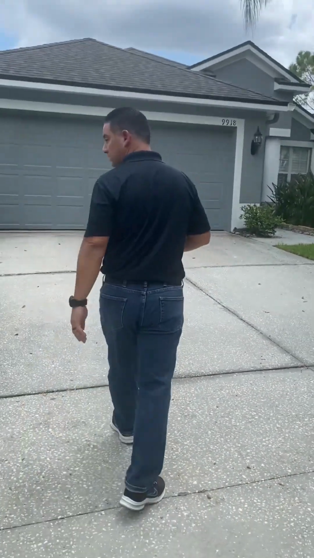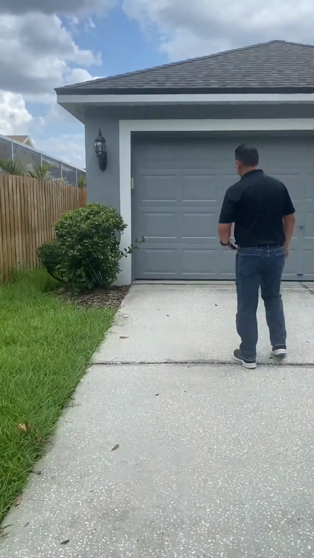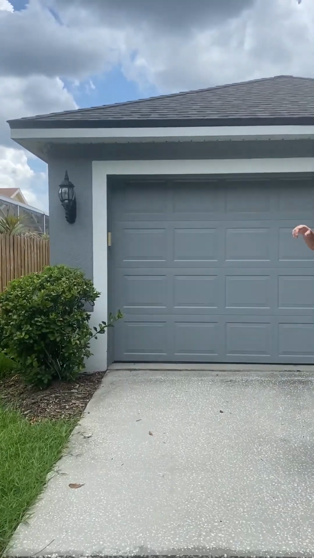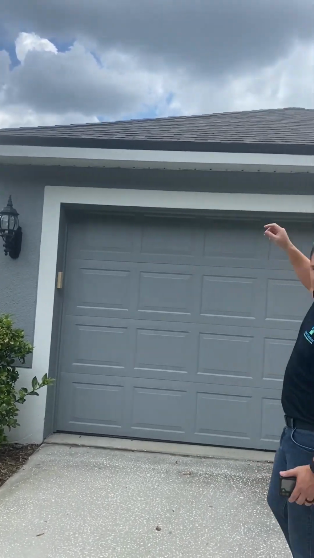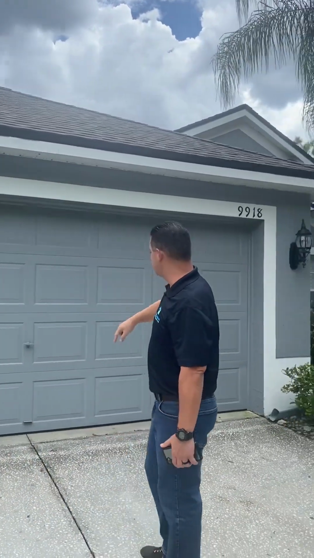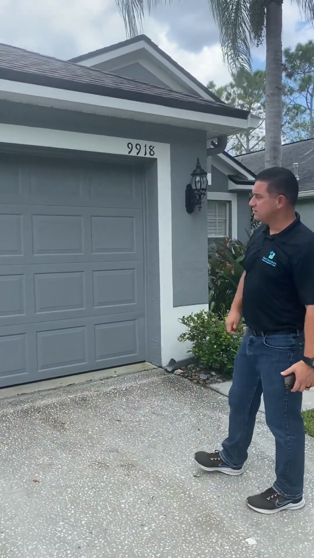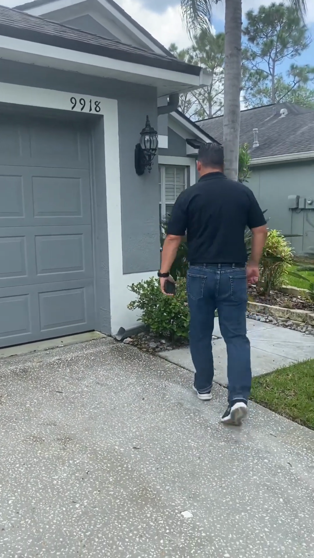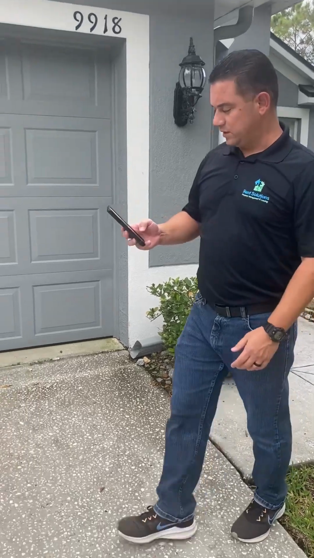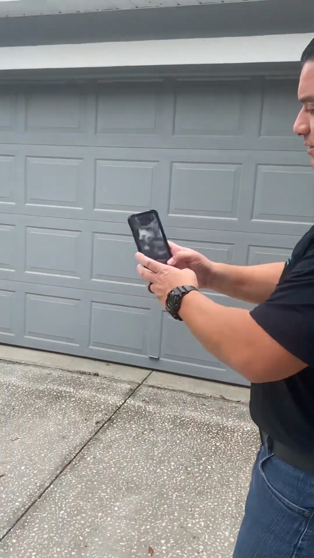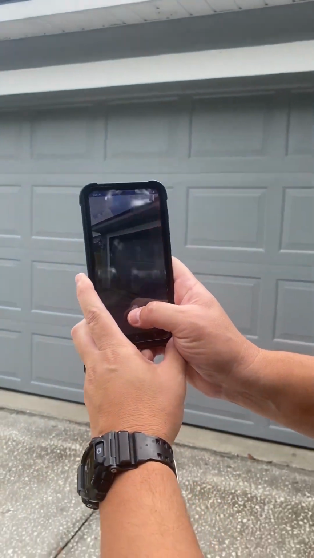Looking over here, you should look at the walls, there's no holes. Make sure the roof line is intact, there's nothing broken in there. The garage door, here the lights, we will have to test them, make sure they turn on. And we start taking pictures of the area.